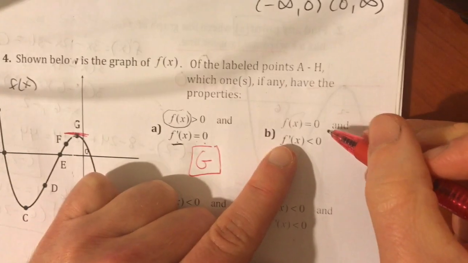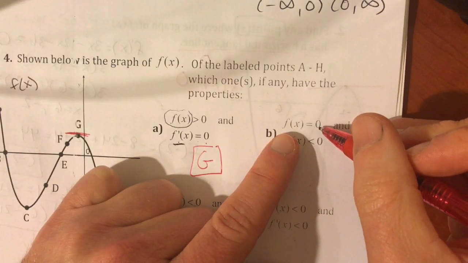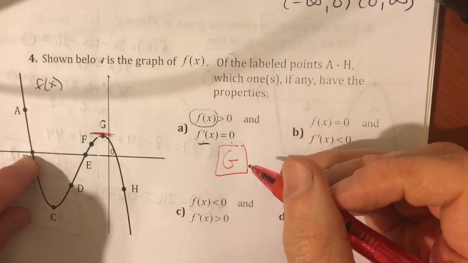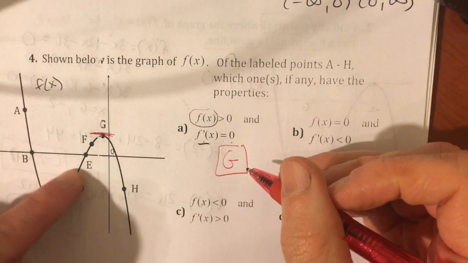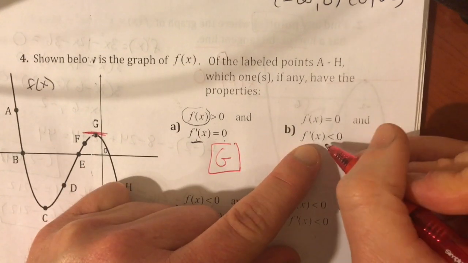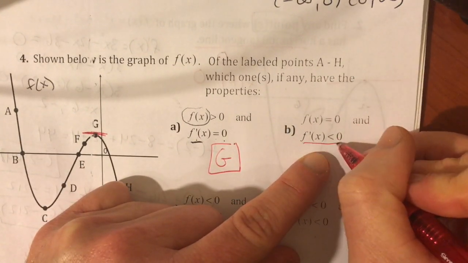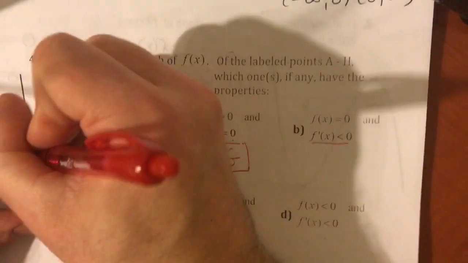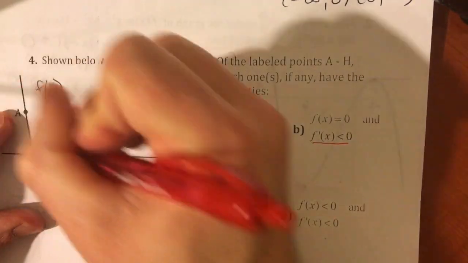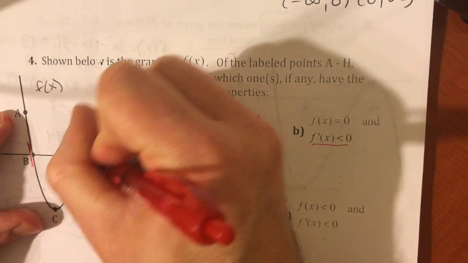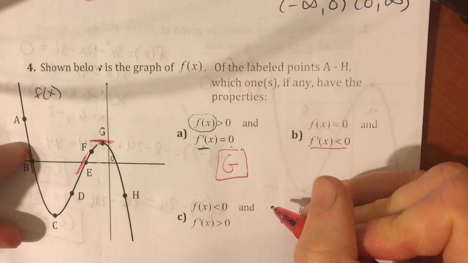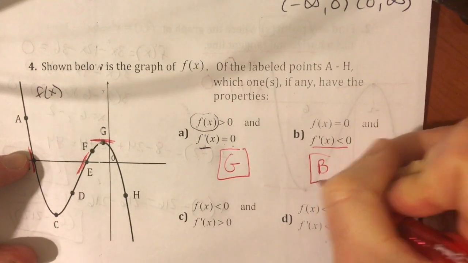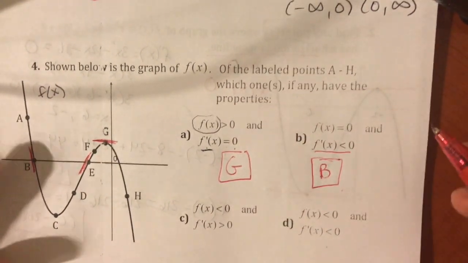Part B, f of x equals 0. So again, you're asking, is the y value 0? And that would be either right on the x-axis, B or E. But f prime is less than 0, so the slope at that moment is negative. And that would be right here. Picture those two spots. If you draw the tangent line there, that's got a negative slope, that's got a positive slope. So B is the only place where both of these are true.